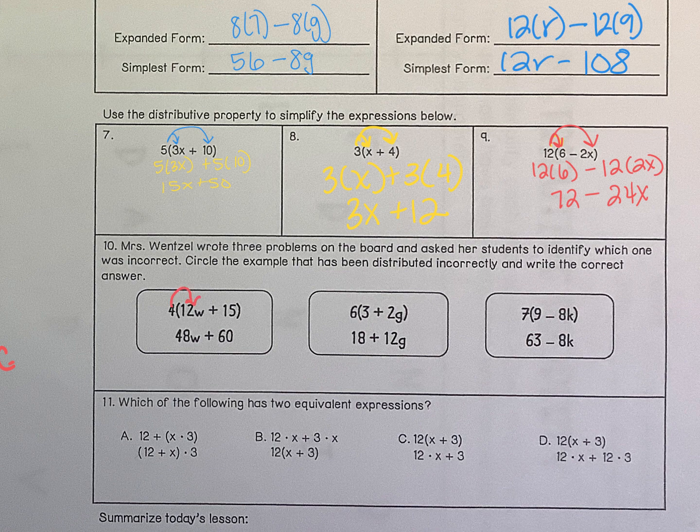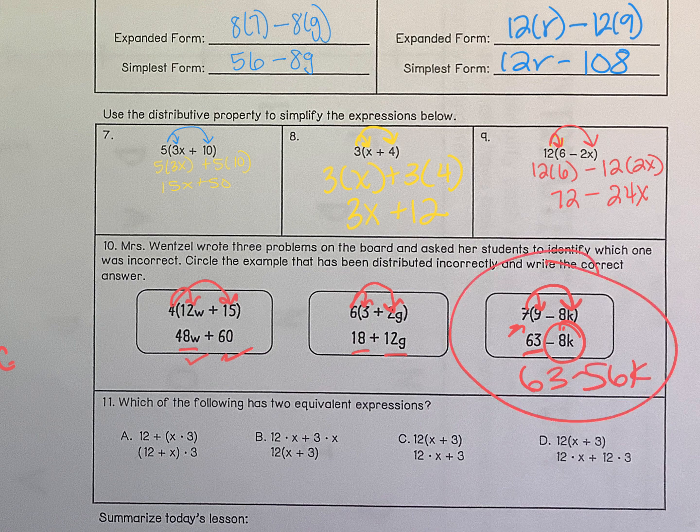The 4 went to 12, yes, that's 48. The 4 went to the 15, yes, that's 60. The 6 went to 3, yes, that's 18. The 6 went to the 2, yes, that's 12. 7 went to 9, yes, but right here, 7 times 8, remember, because that's multiplication, 7 times 8 should be 56. So that's the answer. So it's this one right here.